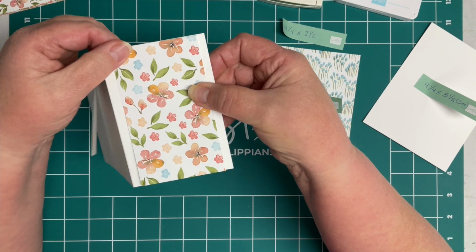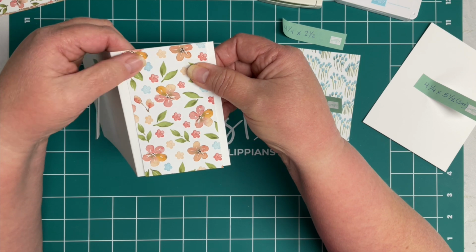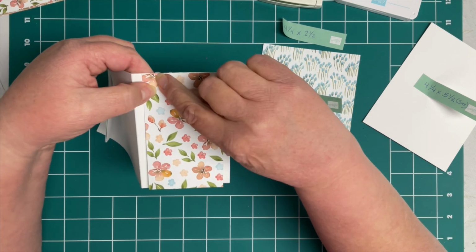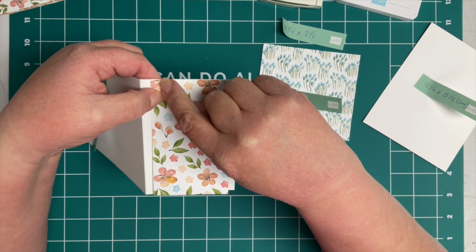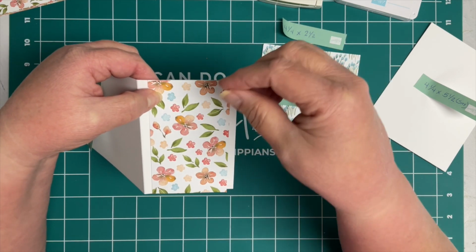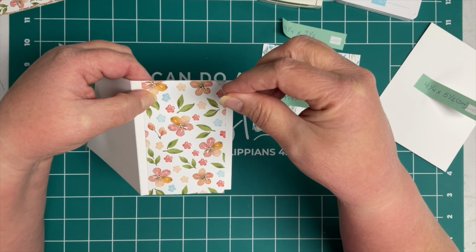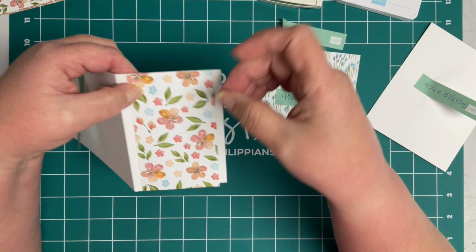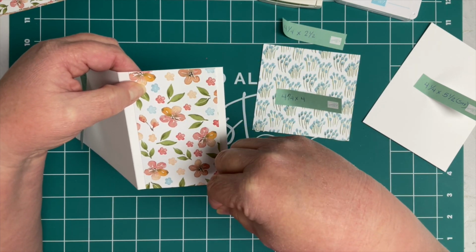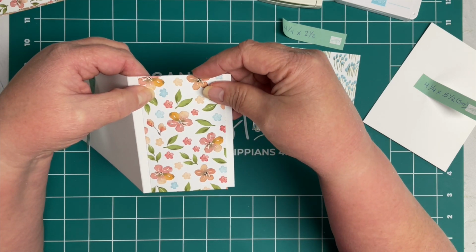Okay, so I'm just going to lay it down there on this part of my card base, the shorter part. And I'm going to start. Now you don't want to get too close to this edge because, again, you're going to be gluing this to the other torn part, and you want to have room for that.